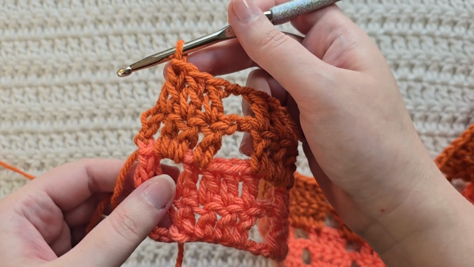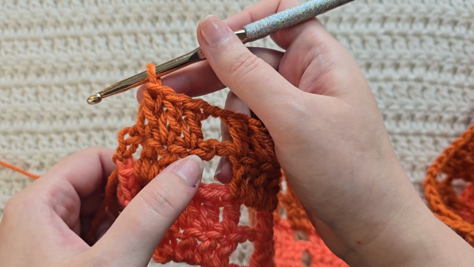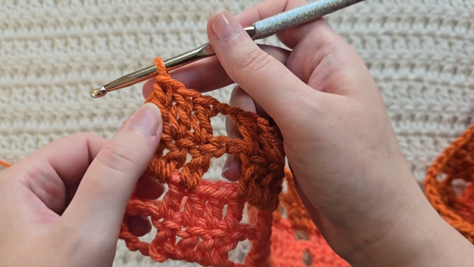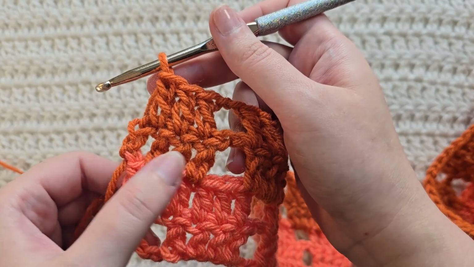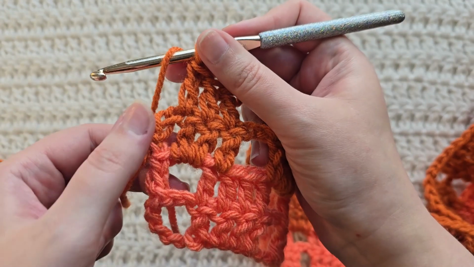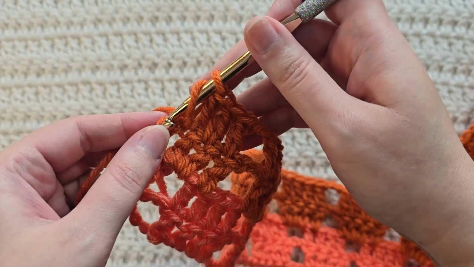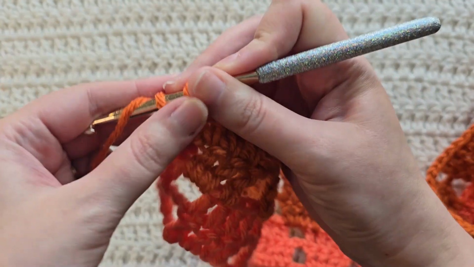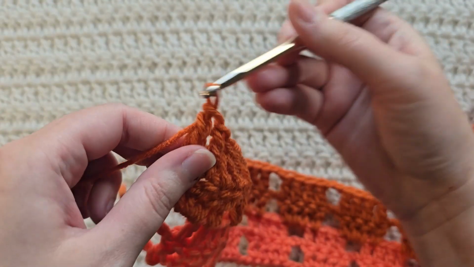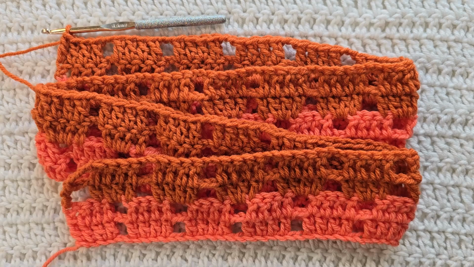So once you reach the end of your row, you've made 2 chains to skip this last chain space, and then you've made 1, 2, 3 double crochet into each of these last 3 stitches. You're going to have some chains over here at the end of your row. These counted as a double crochet. So into the top of those chains, you're going to make a double crochet to complete your row. And that's how row 4 is looking.